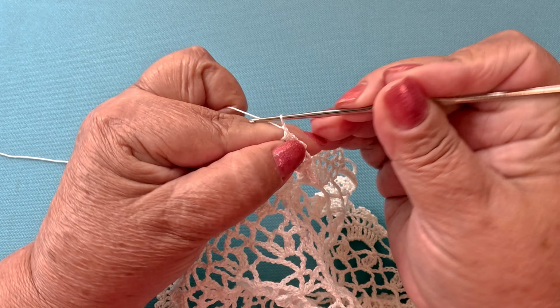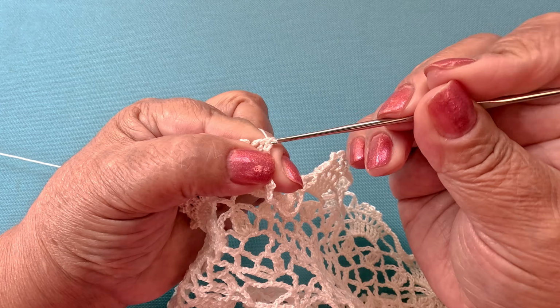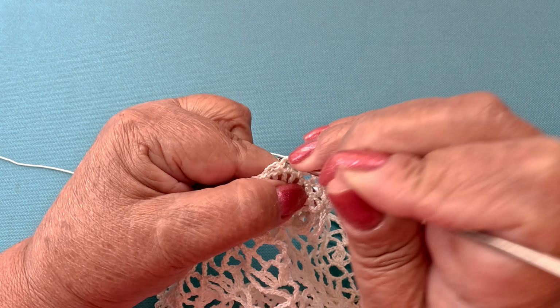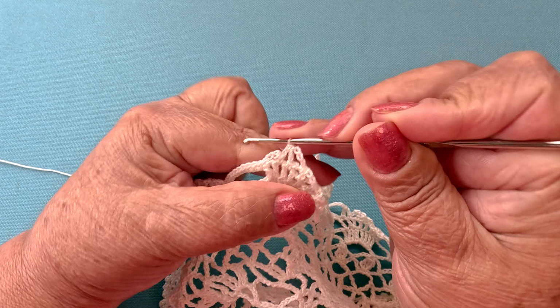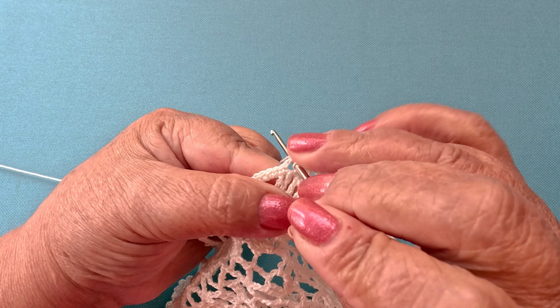Chain 4. Single crochet in the next chain 4 space. Chain 4. Single crochet in the next chain 4 space. Chain 4. Single crochet in the next chain 4 space.